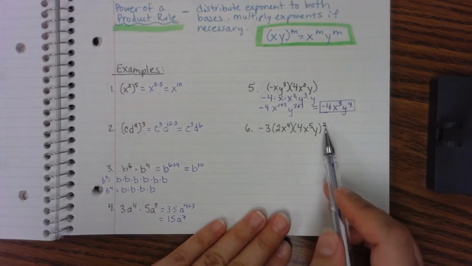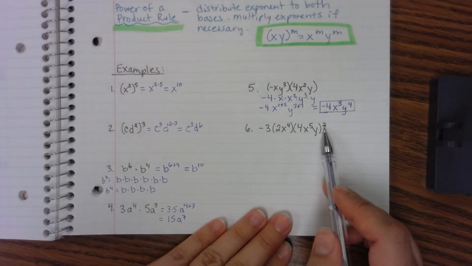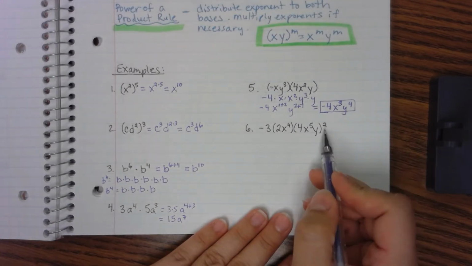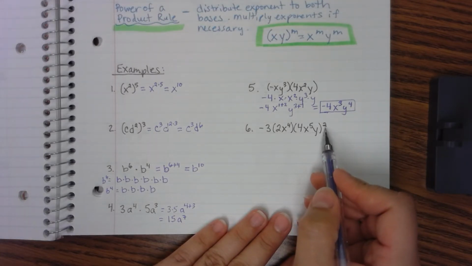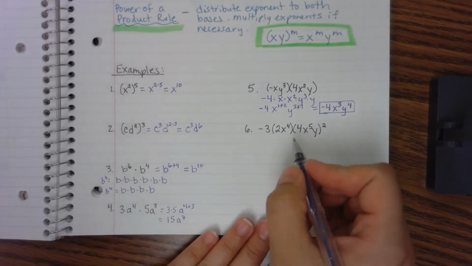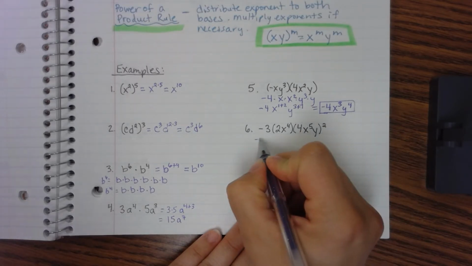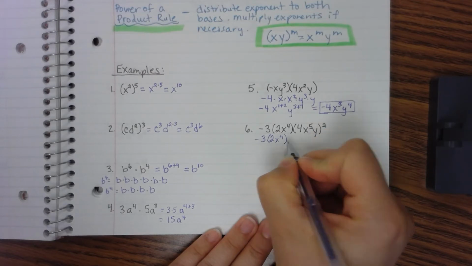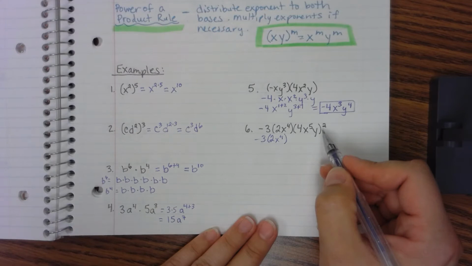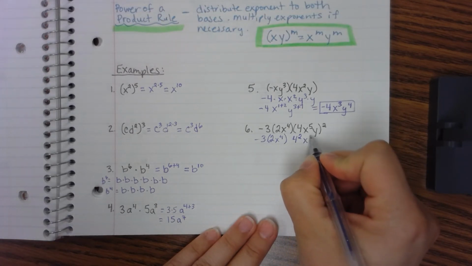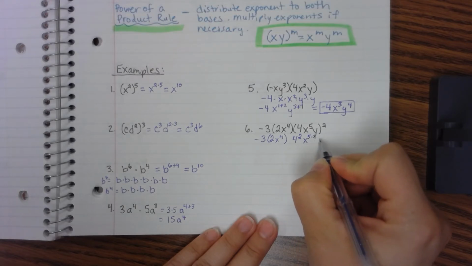There's a power rule, there's a power of a product, and then there is a product rule. So let's first do the utmost, which is the power rule. So this exponent here has to go inside to everything it's with. So the negative 3, the 2x to the 4th, it's not affected by this square that's over here. I have 4 squared, x to the 5 times 2, and then y squared.